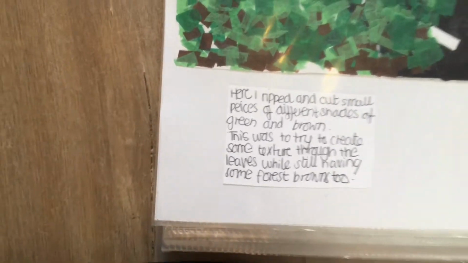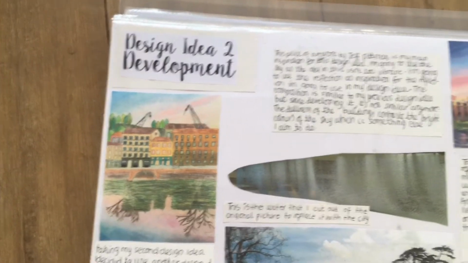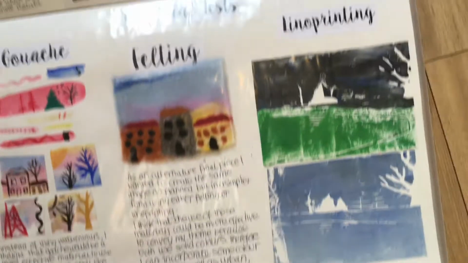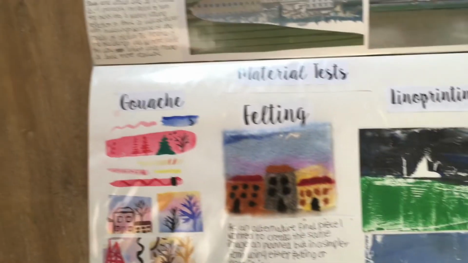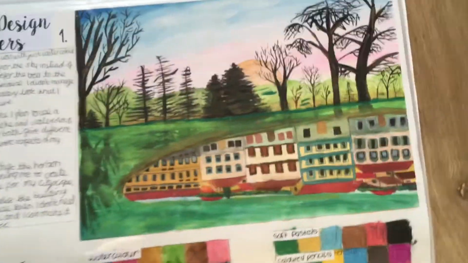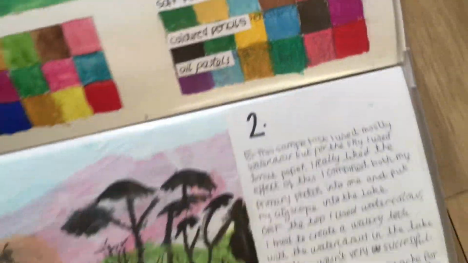And to show development, we have to develop one of our ideas to something more developed. So I took my second idea and developed it into something else by using different photos, and I did a few samples and wrote about why I'd chosen to develop it, which basically showed how some materials work painting the ideas which I'd had, so that I could decide which materials to use for my final piece.